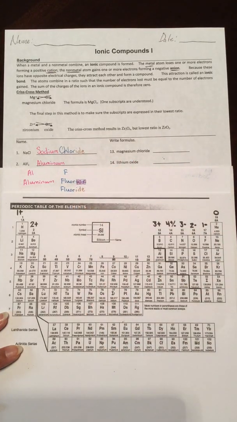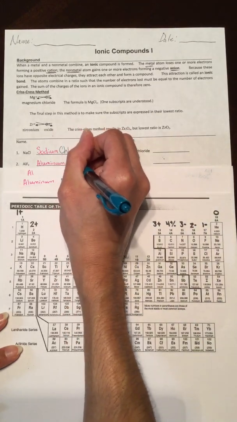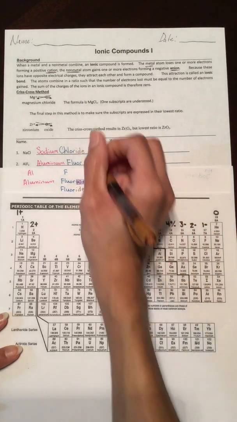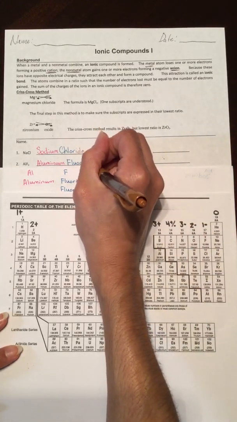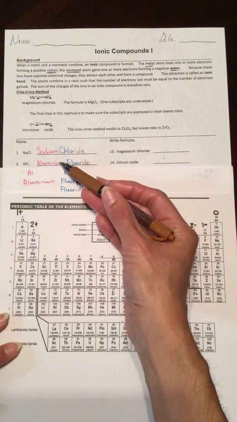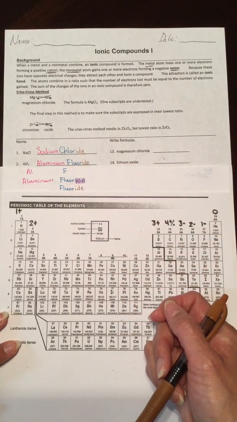Okay, and that's what you're going to write. So it's going to be aluminum fluoride. Okay, simple as that. And again, metal is going to be on the left-hand side, non-metal is on the right-hand side. Okay?